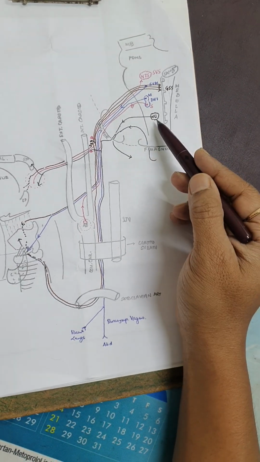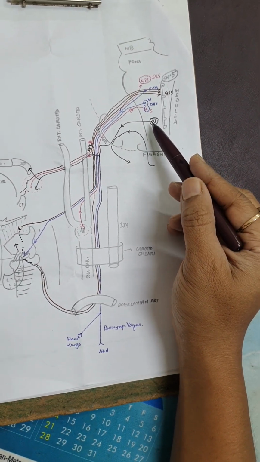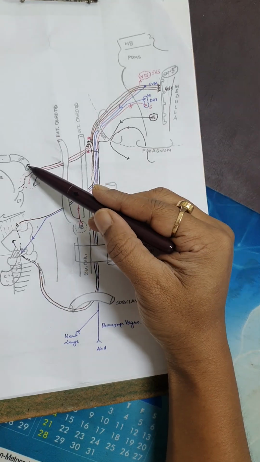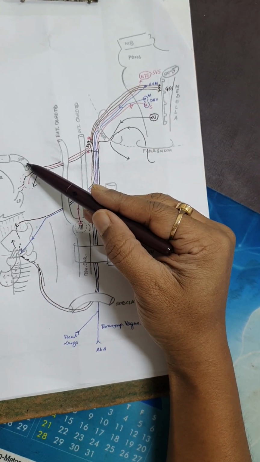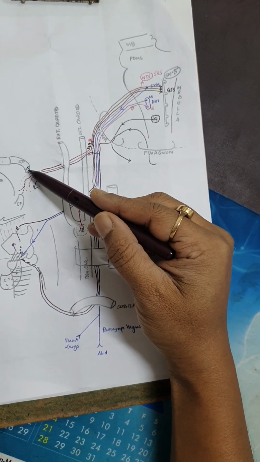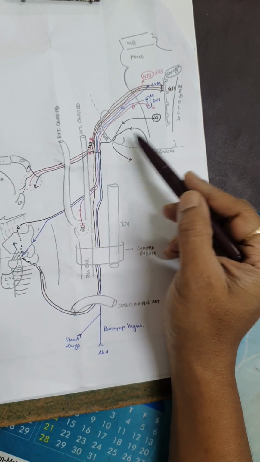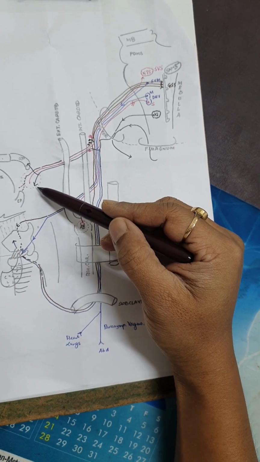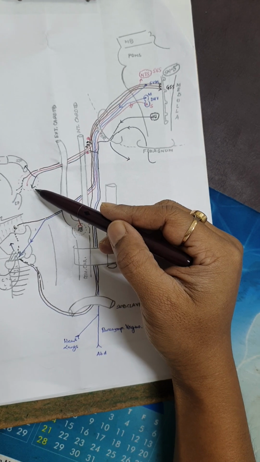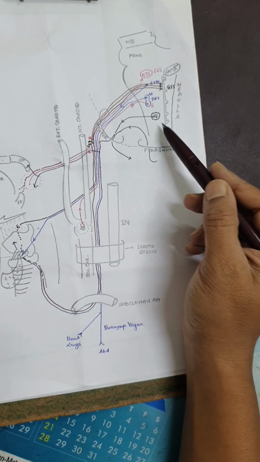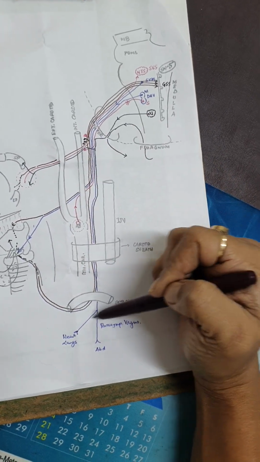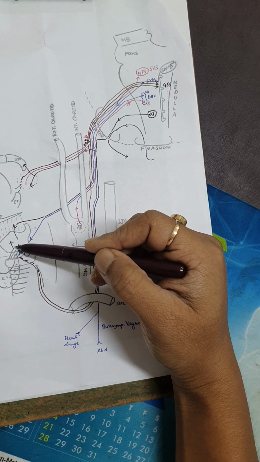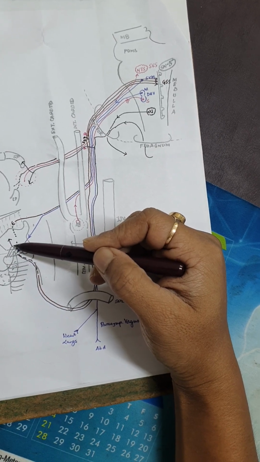So the cranial accessory fiber supplies all muscles of the soft palate except one, tensor veli palatini. It supplies all muscles of the pharynx except one, that is stylopharyngeus, and it supplies all muscles of the larynx except one, that is cricothyroid.